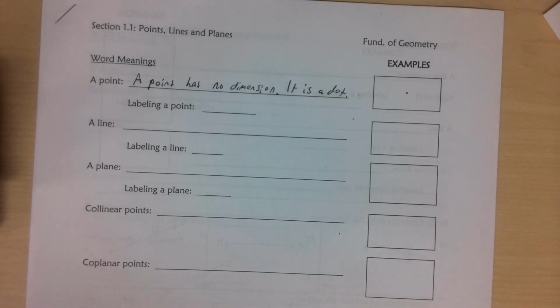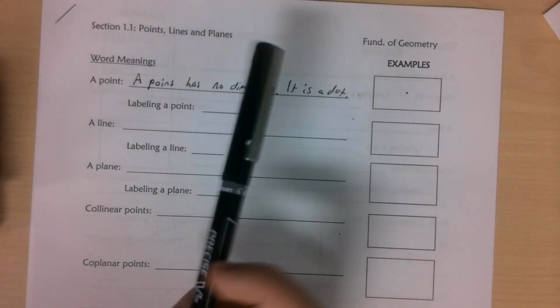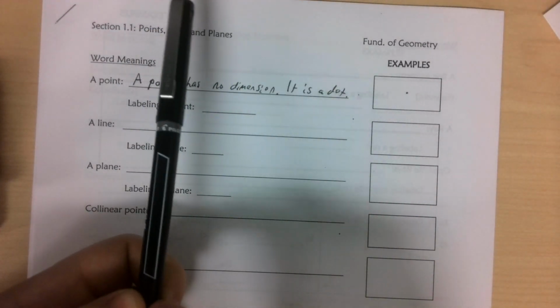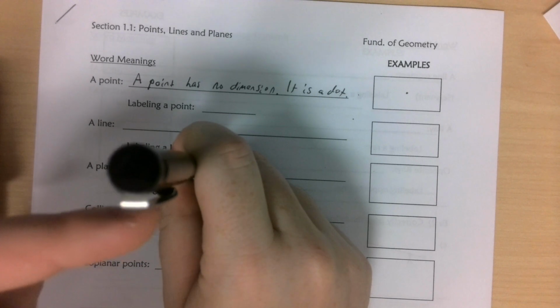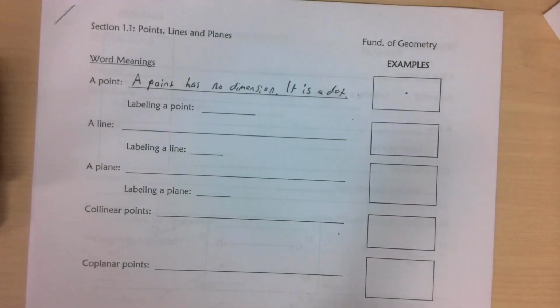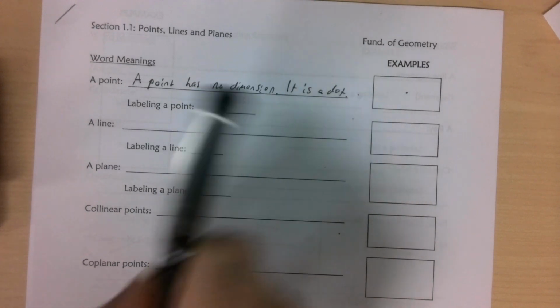So when we say something has no dimension, what does that mean? Well, you may have heard of objects like three-dimensional objects. For instance, this pen that I'm using is a three-dimensional object. Not only does it have a length, it also has a width, and if I flip it up this way, you can see that it also has a depth. Three-dimensional objects can be described with three different directions: length, width, depth.